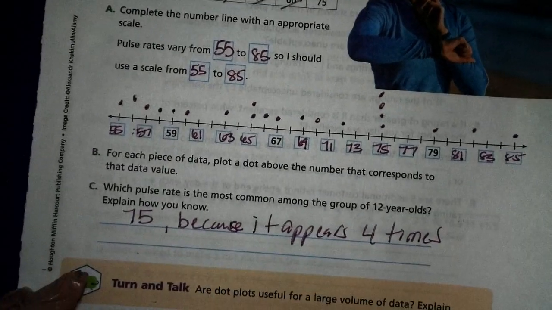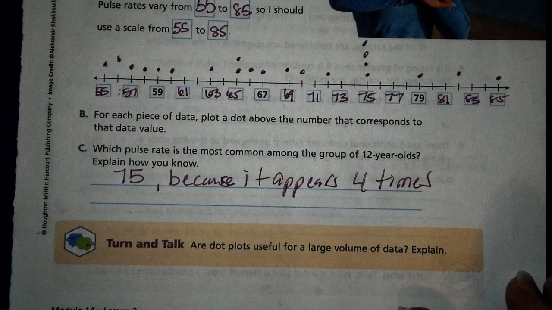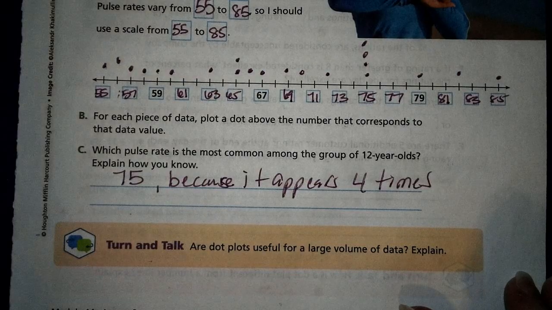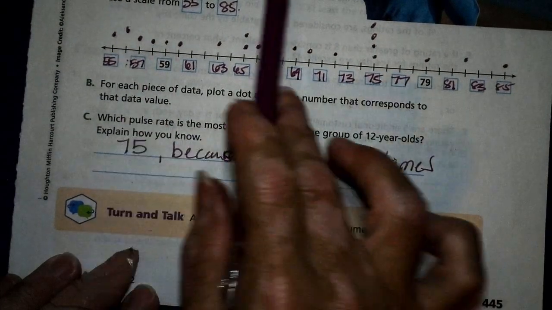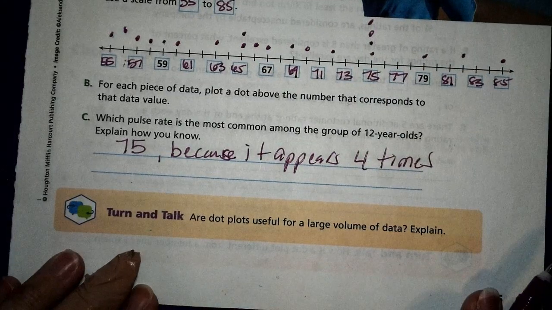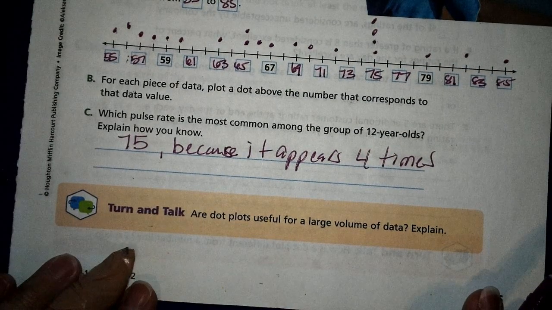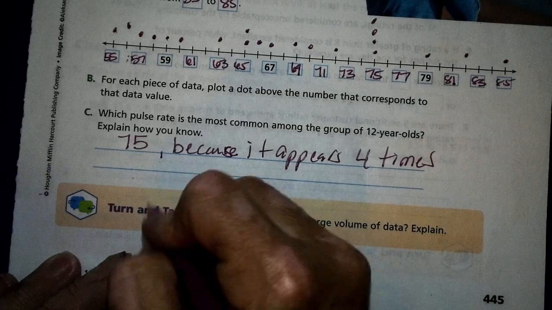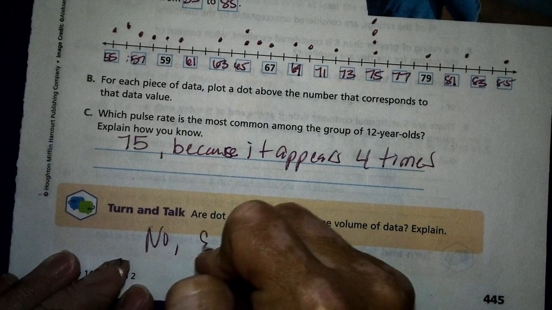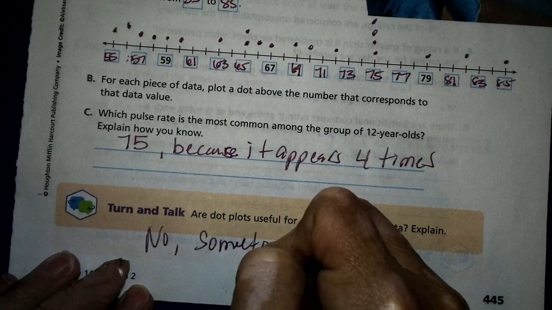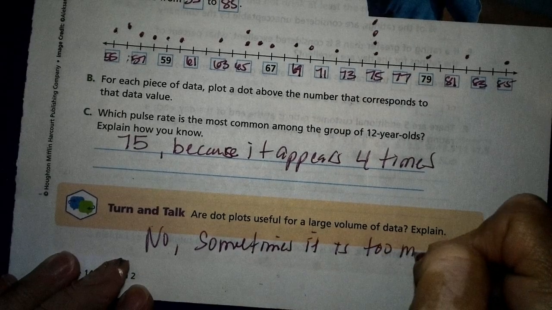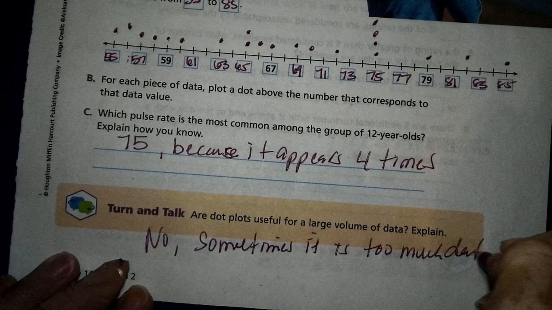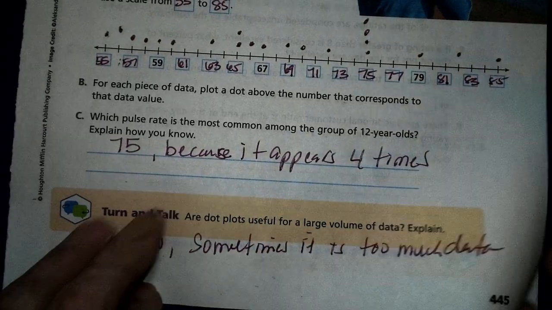All right, so it says, are dot plots useful for large sets of data? Not always necessarily, because can you imagine if we had this double, how many dots we would have to put there? So I'm going to put no, and then put sometimes it is too much data. It's too much data to plot. All right, so moving on.